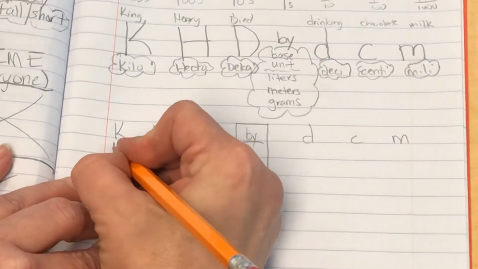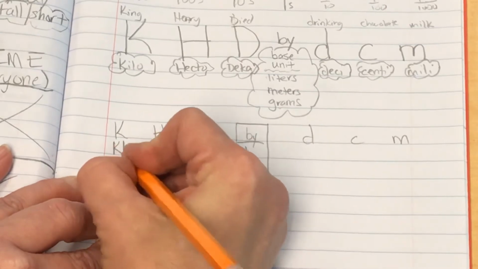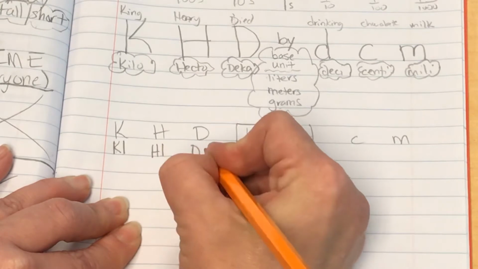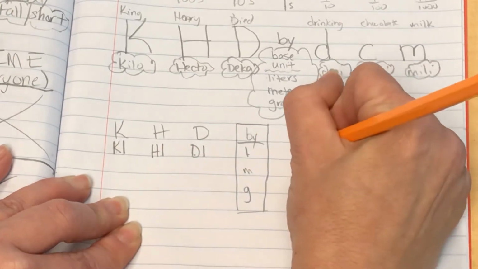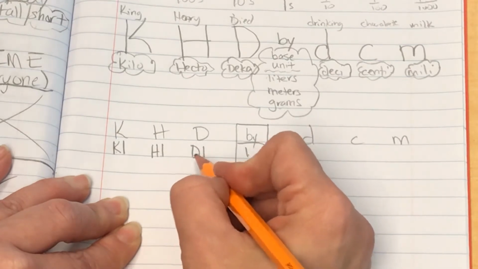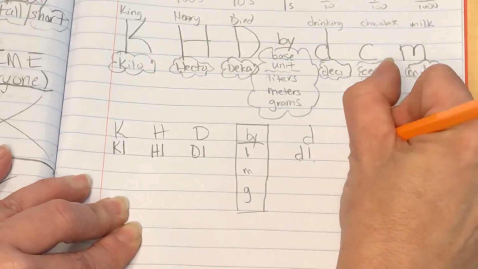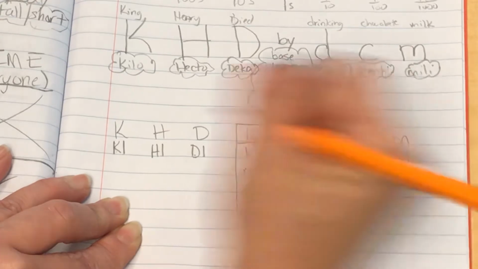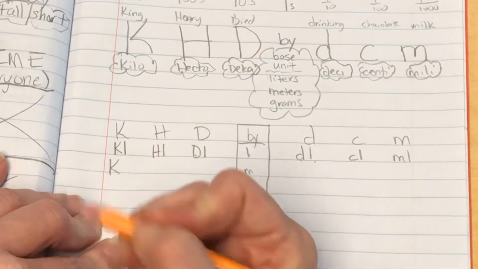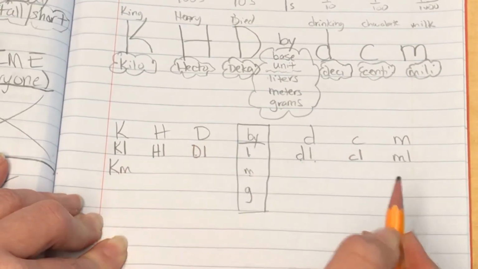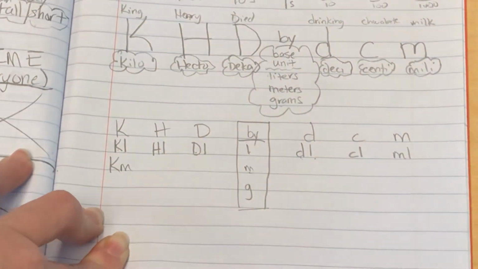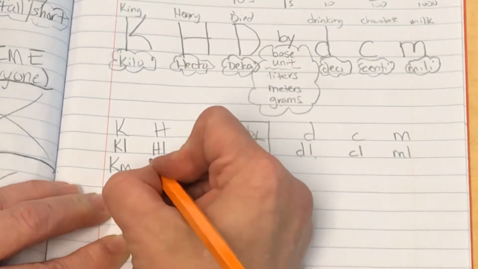So this is going to be KL, which is kiloliters. This is going to be HL, which is hectoliters. This is going to be DL, which is decaliters. This is going to be DL, again, which is deciliters. There's actually another abbreviation, but I like to use the capital D and the lowercase d. This is CL, which is centiliters, and ML, which is milliliters. Okay? Then this one would be K what? M. KM for kilometers. It sounds like it should be kilometers. I realize that, but it's kilometers.